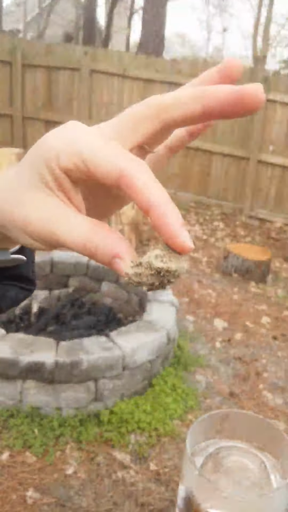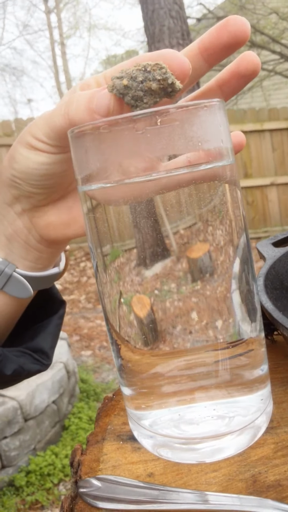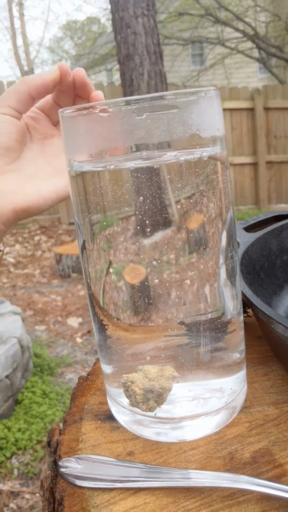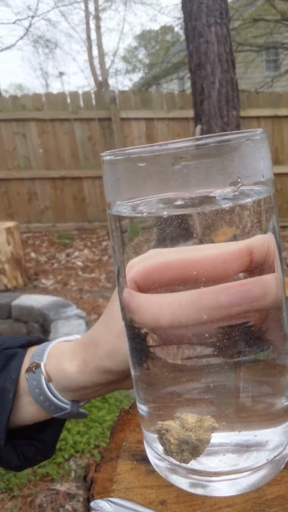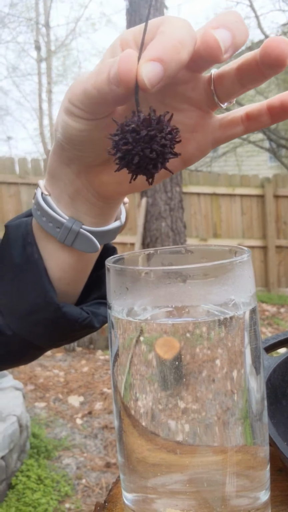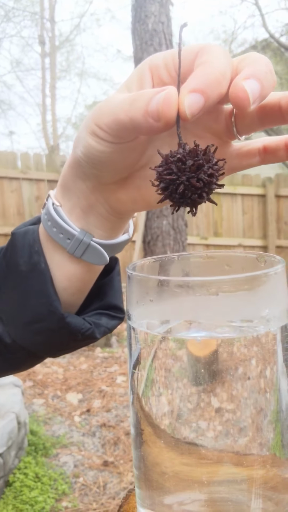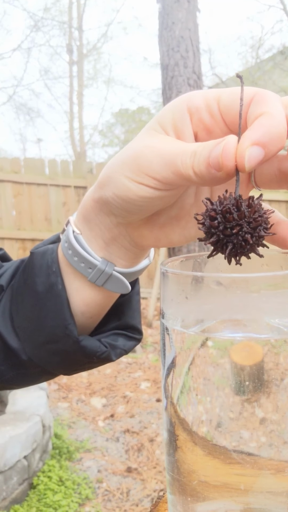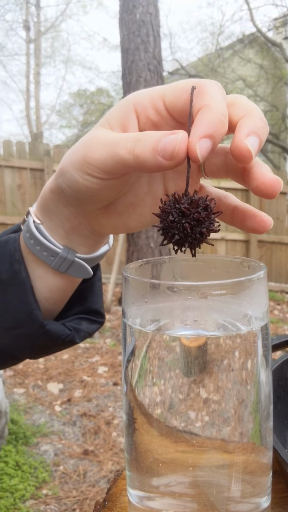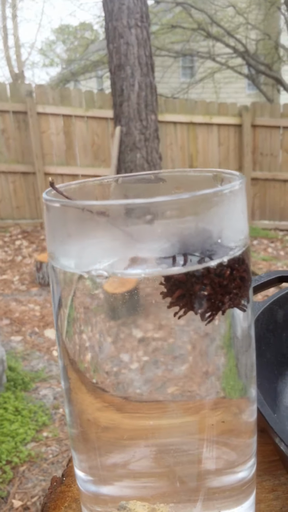Next up is something that's more dense than water. A rock. Place this rock in this cup of water. What's going to happen? It drops down to the bottom. Something that's less dense than water would be like this little prickly pod from one of the trees around here. These are actually little seed pods that get dropped and they get carried away. Stick that in the water, it floats, right?